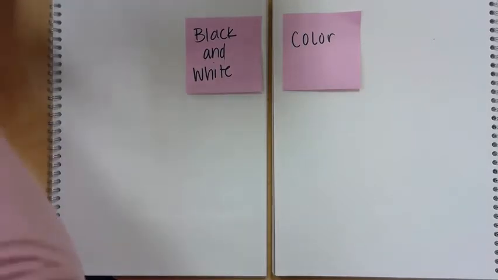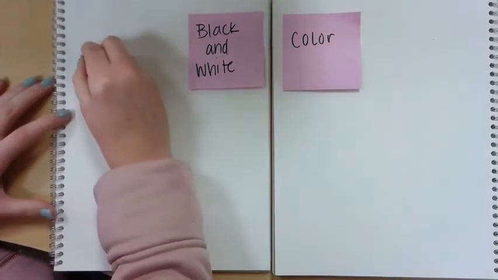For today's demonstration, I'm going to draw two pictures of the same image. The image on the left will be in black and white. The image on the right will be in color.